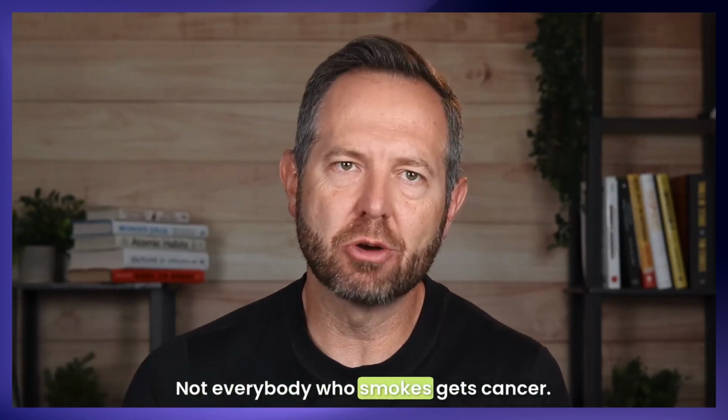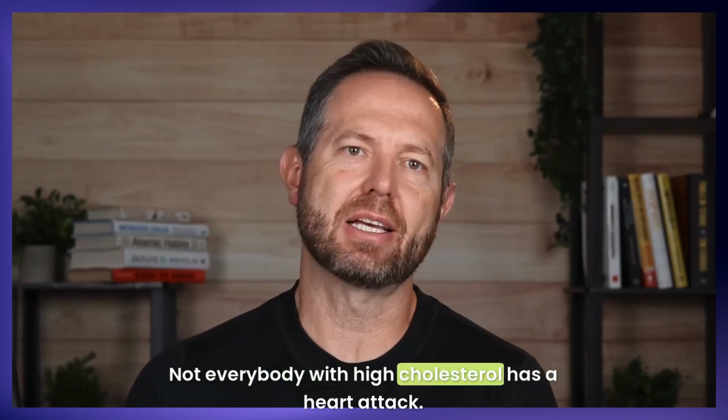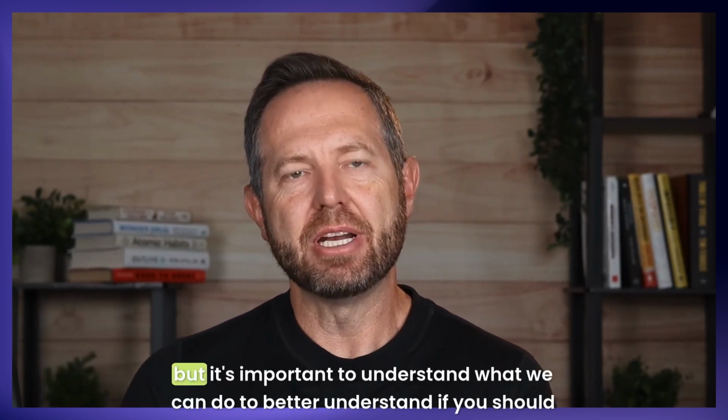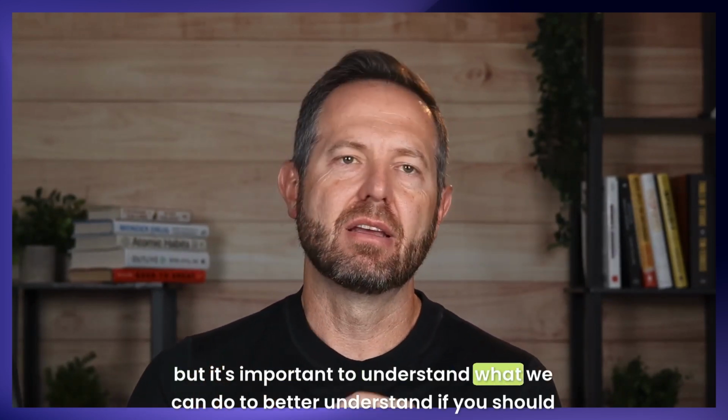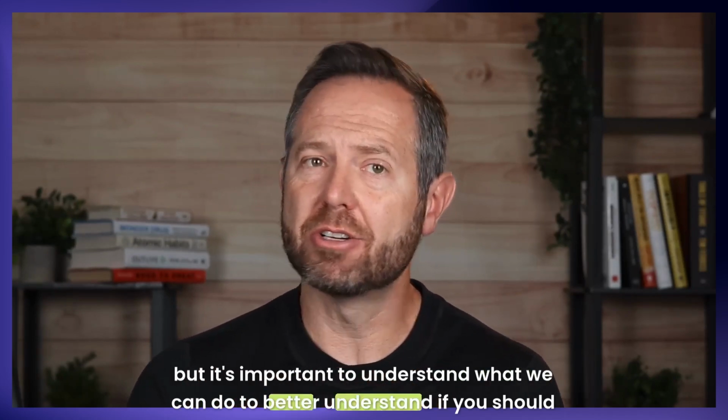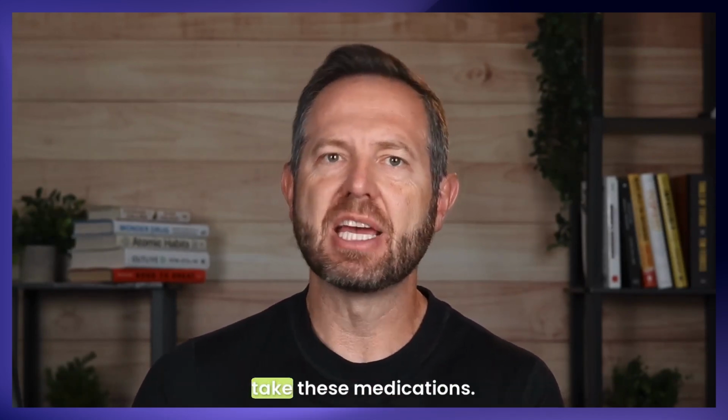Not everybody who smokes gets cancer. Not everybody with high cholesterol has a heart attack. But it's important to understand what we can do to better understand if you should take these medications.